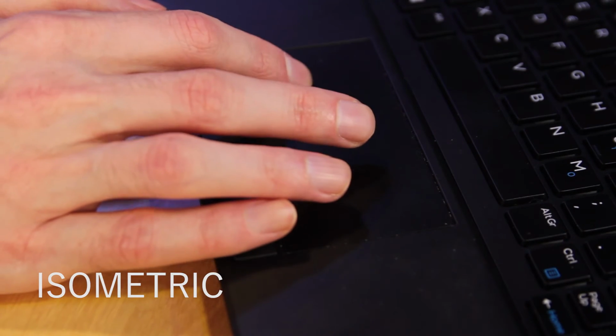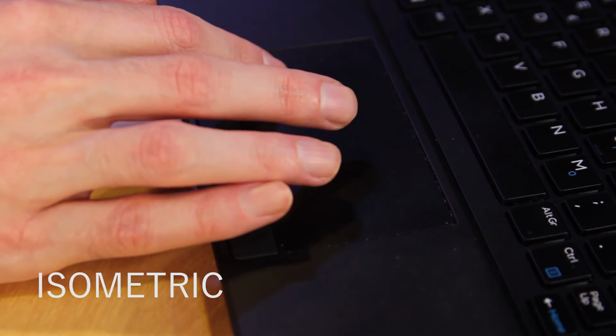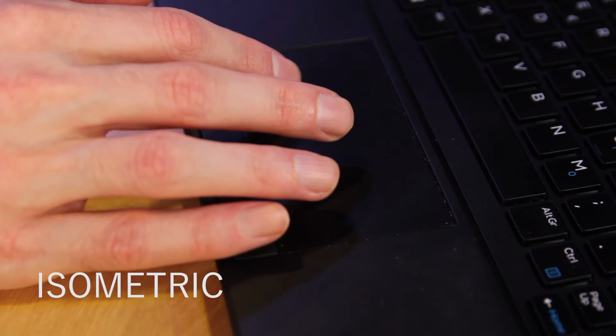Finally, isometric input means that there is no movement in the input. Most common cases of such input today are touchscreens and touchpads. These devices do not move when touched. Still, isometric input can be continuous or analog. This means that the force applied is measured.